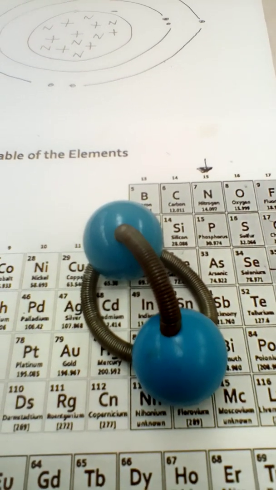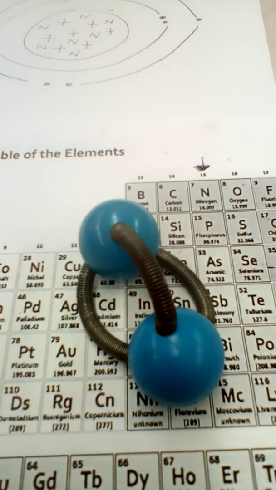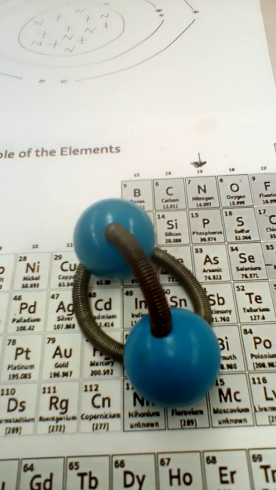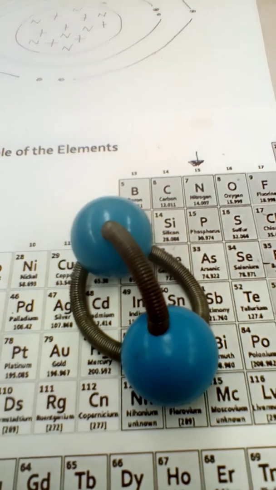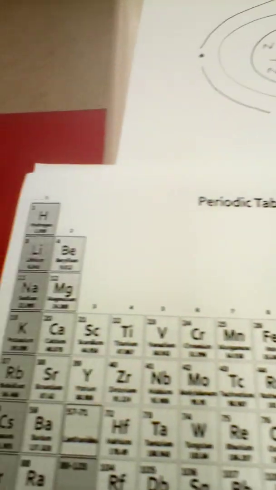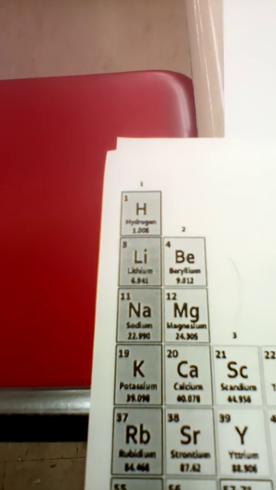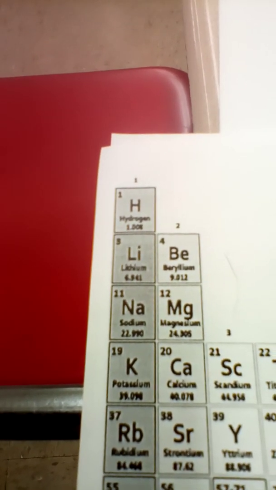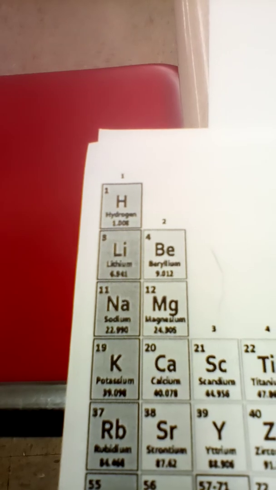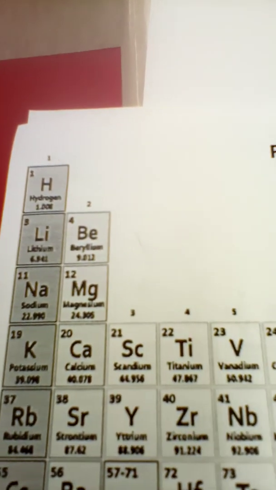So let's look at nitrogen in terms of the periodic table first here. I'm going to start on the left side, at group 1. We're going to concentrate on lithium to start with. We go over to beryllium.